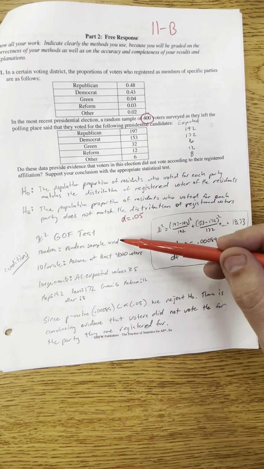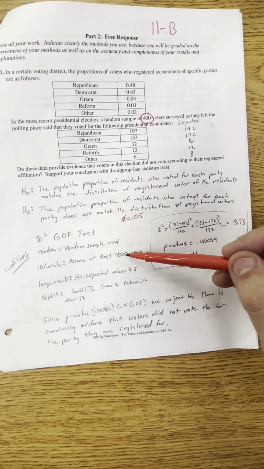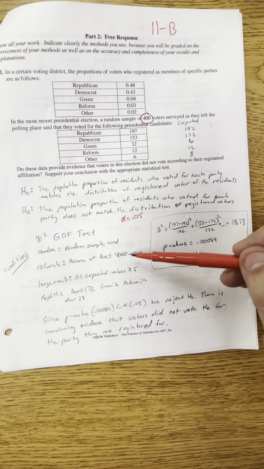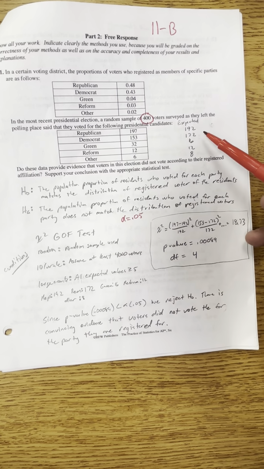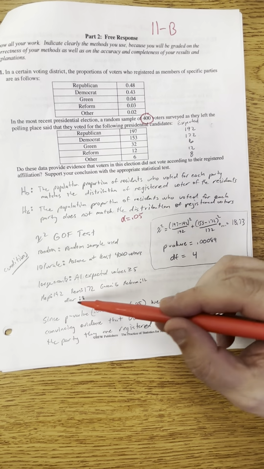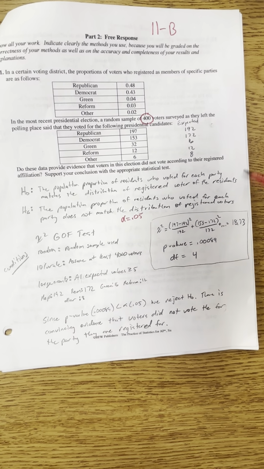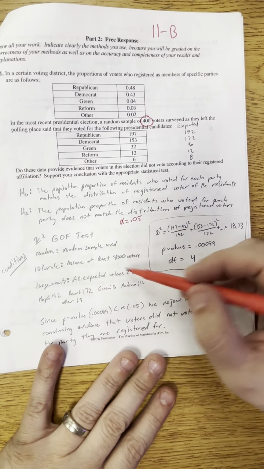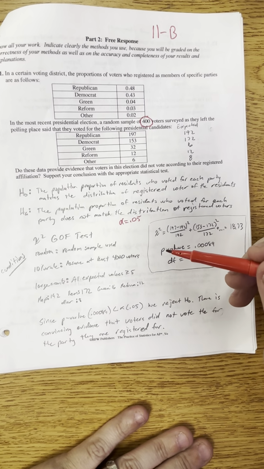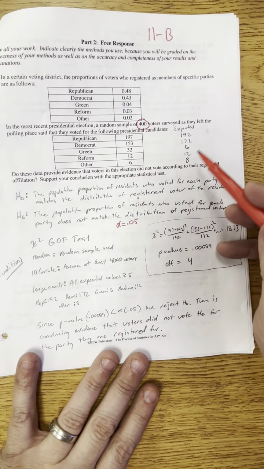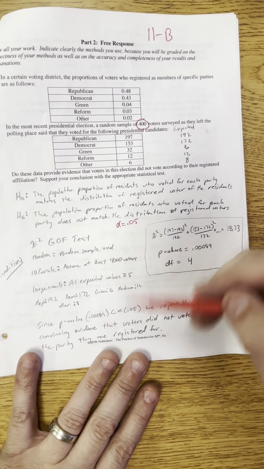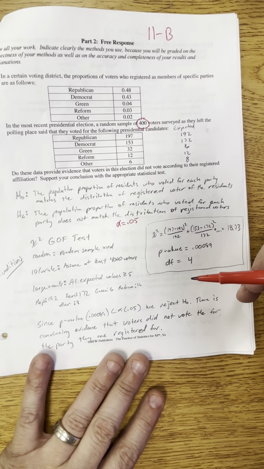My three conditions: random sample. We assume there's at least 4,000 voters. They didn't say from where, so I just left it at that. And then all expected counts are greater than or equal to 5. There are my expected counts, and I also have them listed here. You want to make it so that the person grading your test, be it me or Coach Beal or whoever's grading your exam, can find them; don't just write something in this corner and expect them to find it while grading your write-up.